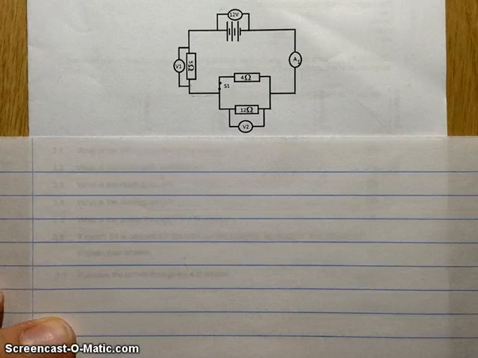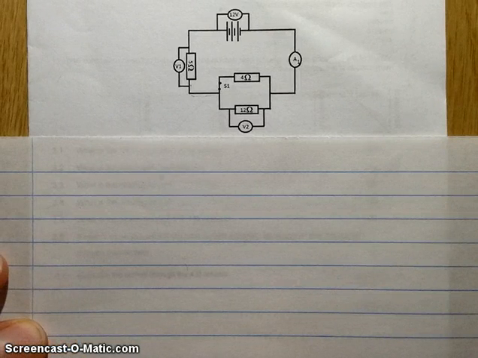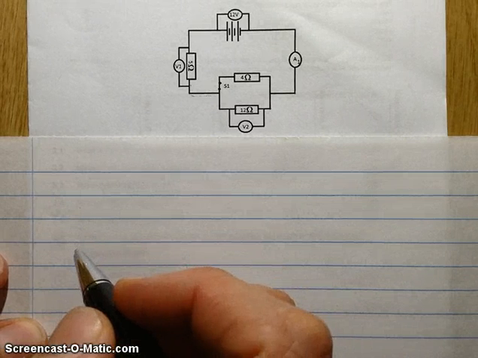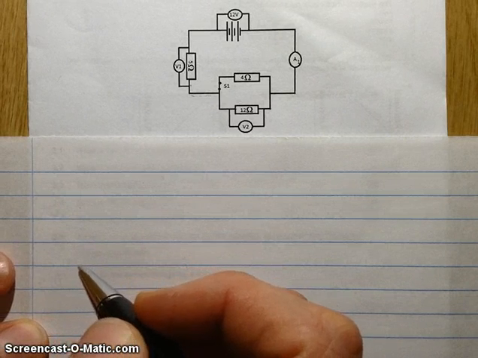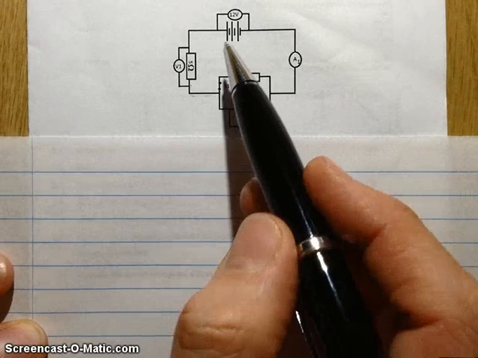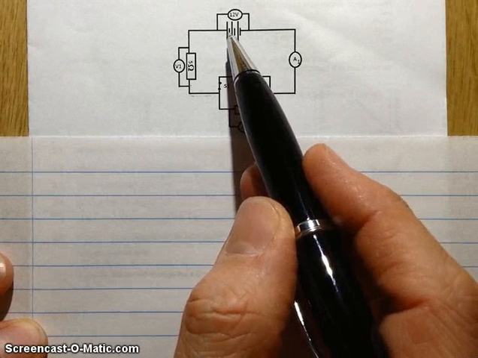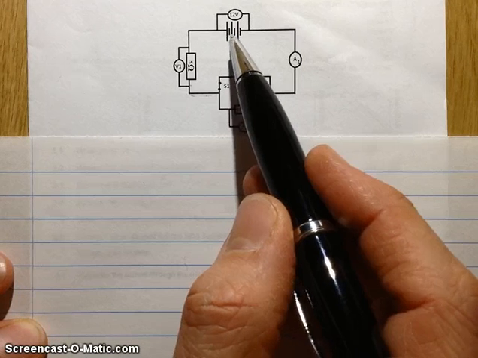Hello, it's Mr. Westhuizen with a more complicated circuit problem. This is more for grade 11 and 12, so let's go. I first need to look at the circuit. The 12-volt battery consisting of 3 cells.